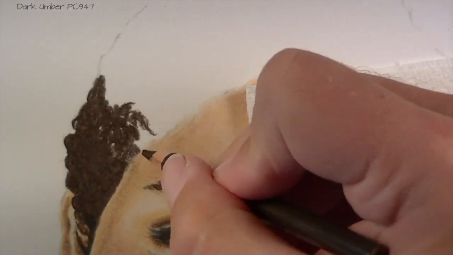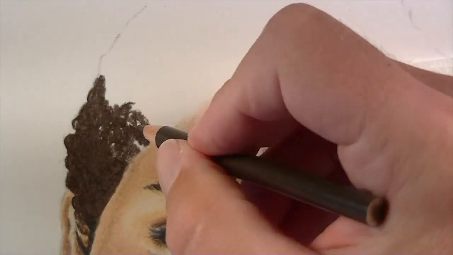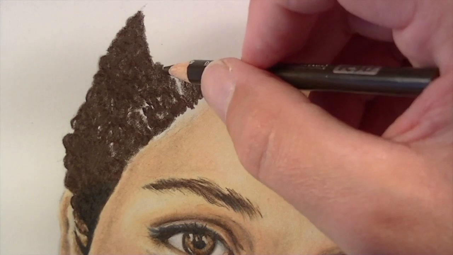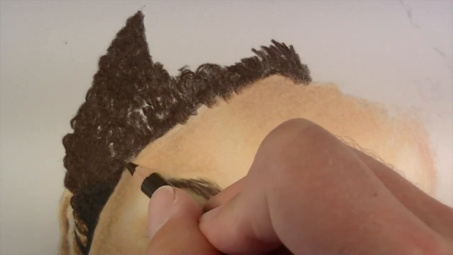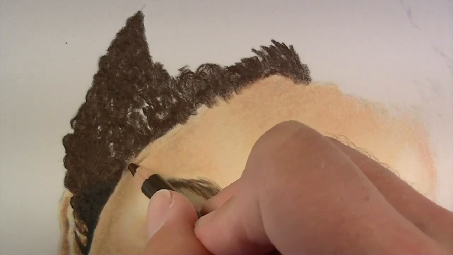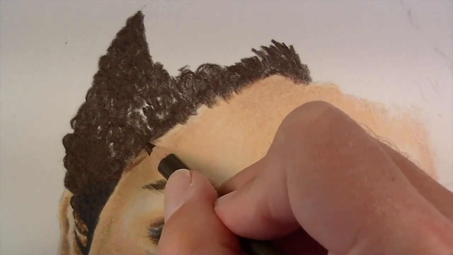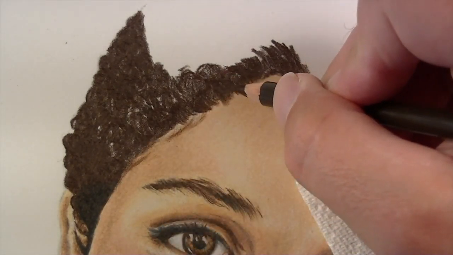It's a good idea to be liberal with the amount of space that you leave for the highlights. It's better to leave too many spaces than to accidentally cover up areas that need to be highlighted. Where the hair meets the head, the line is less defined. In fact, in the case of this subject, some of the hair flows down in front of the forehead. This will be addressed as the shape is defined.